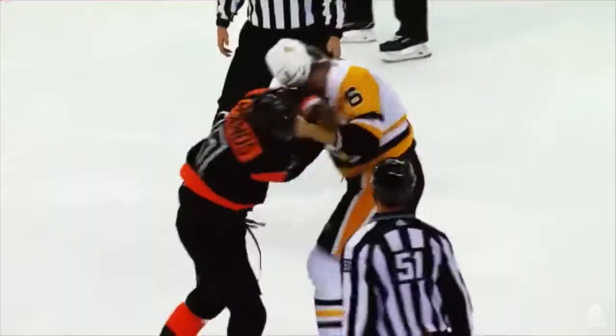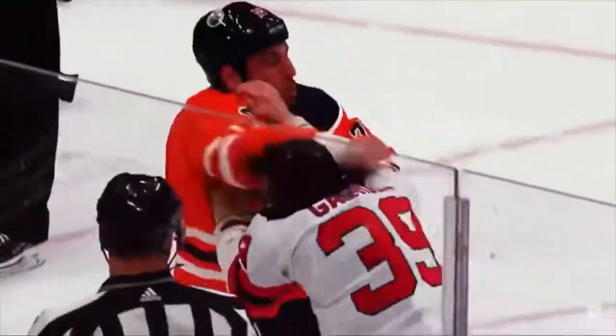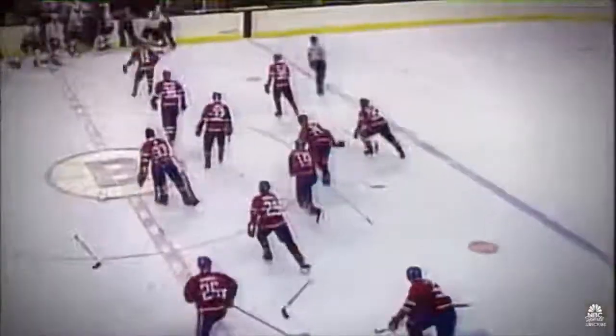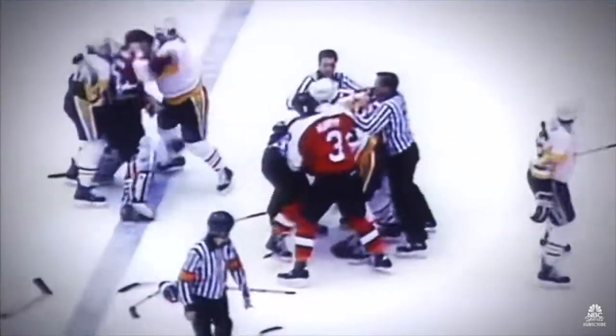If you're an outsider to hockey, you might actually think that the objective is to beat up as many players as possible. Well, unfortunately, fighting is not the objective here. Although it is nice, it is not the objective.